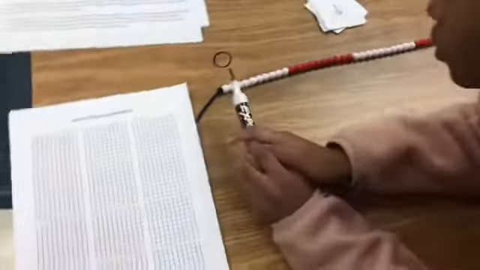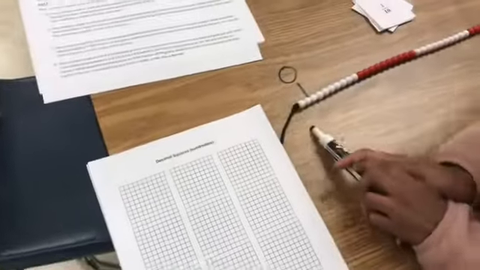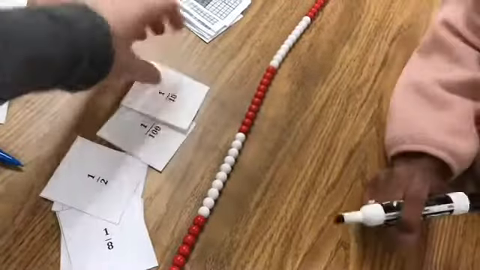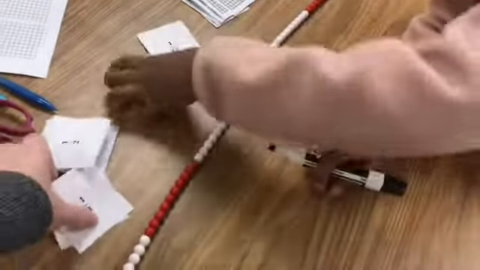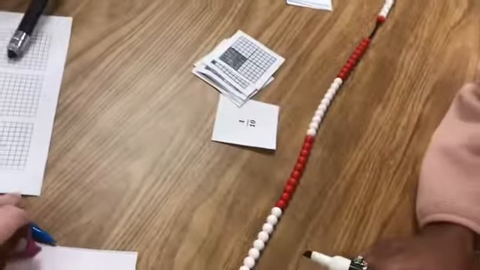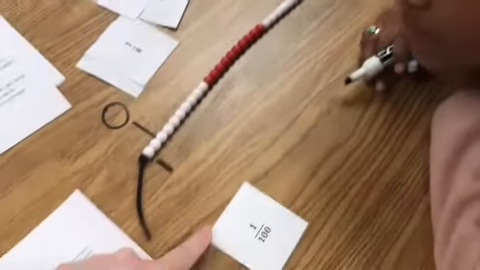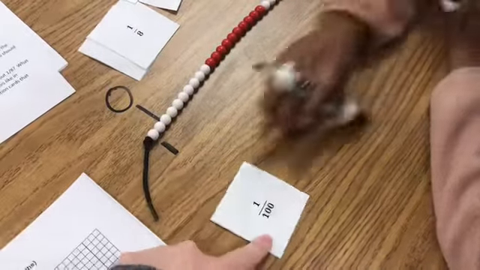1 bead will be not even a whole. It's very small, right? Which one of these could represent the value of just 1 bead? Or you can use the pictures, whichever one. Oh, so the first bead right here represents 1 what? Whole. 100.